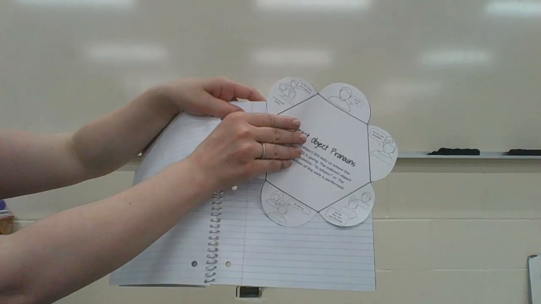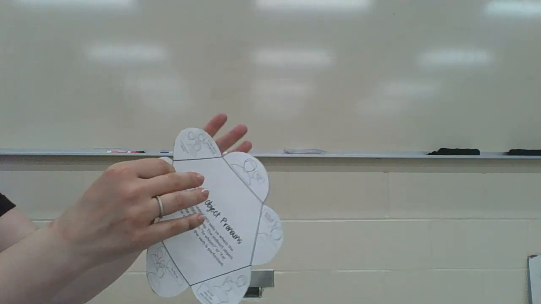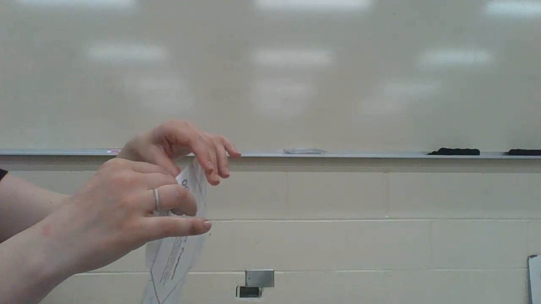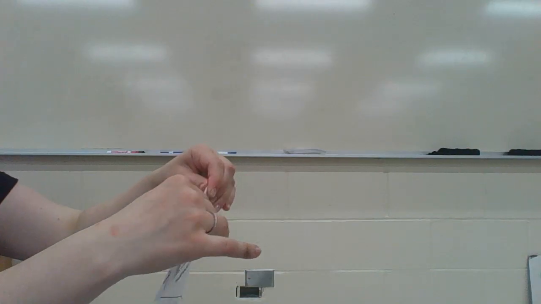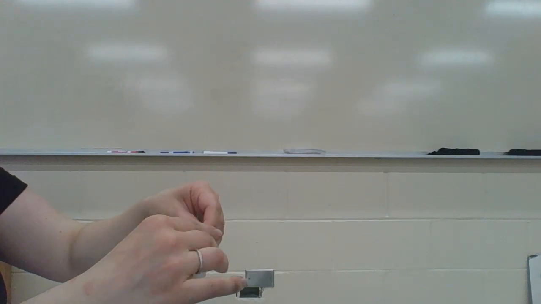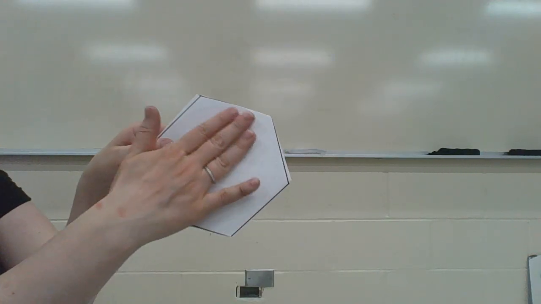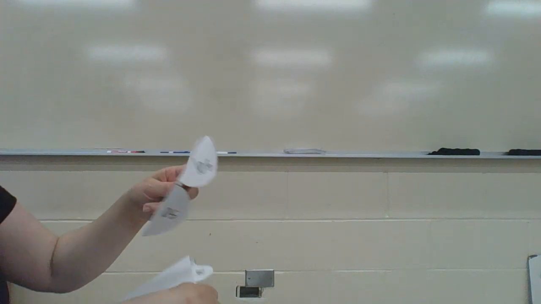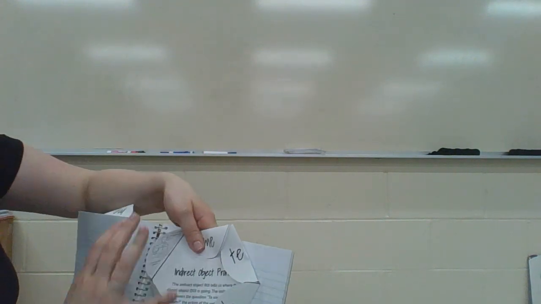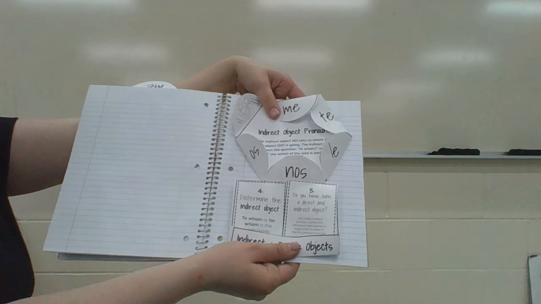Then above that, you're going to glue your indirect object pronoun flower. The first thing I would do is fold all your petals down, like that. And then you should have sort of a shape like this, and it says glue here. So you're going to take your glue and glue it right on the top. That'll be glued here, and this will be glued right underneath, and that'll be the indirect object pronoun side.